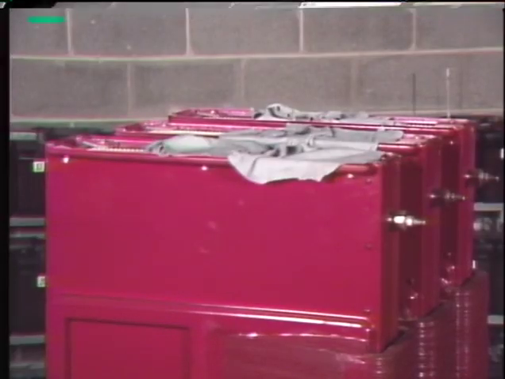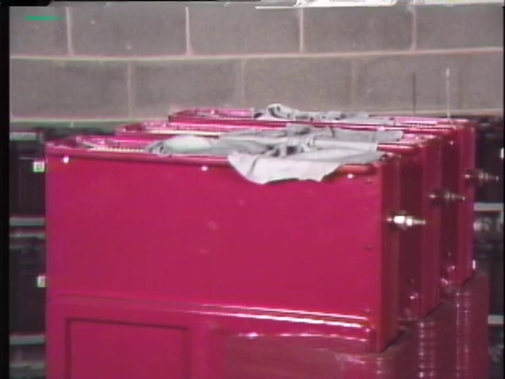If the puffers are working, a short blast of air should lift the rags off the arc chutes. If no air comes through, the puffers should be checked for damage, and the arc chutes should be rechecked to make sure that there are no obstructions.